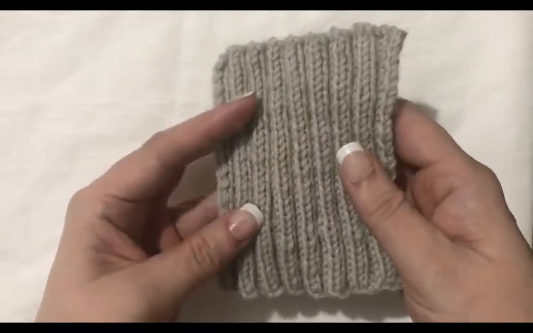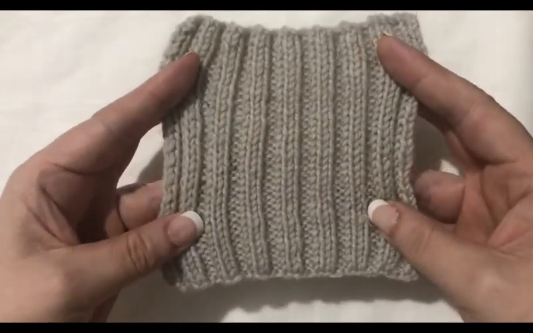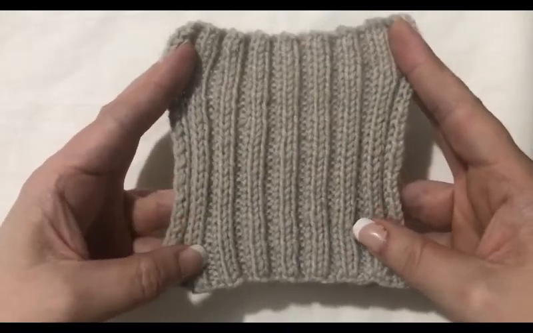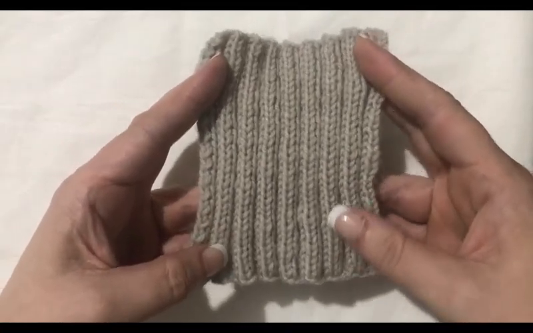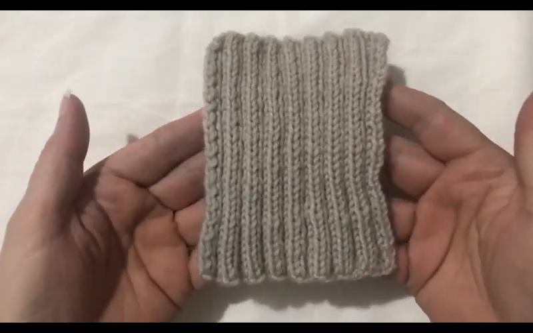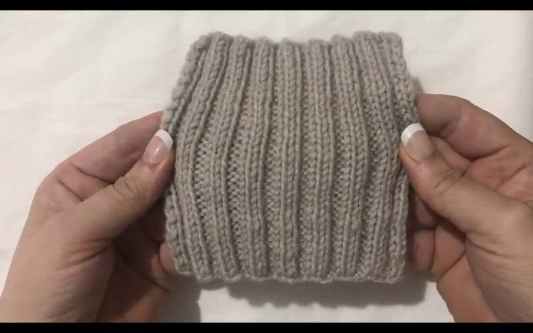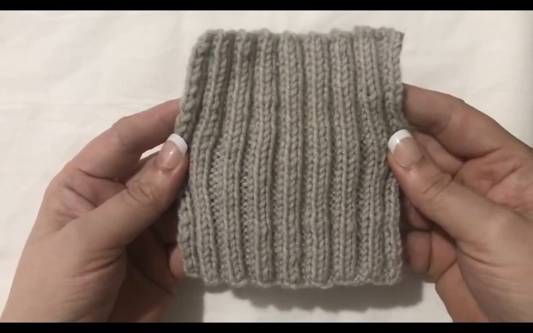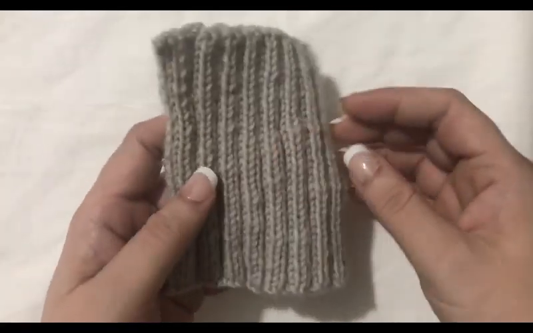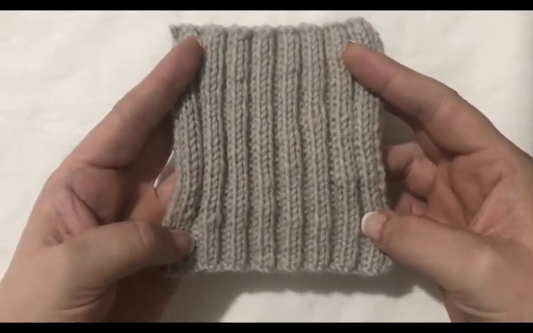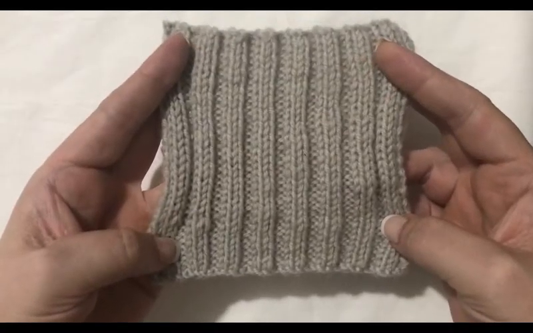You will need to cast on stitches that are a multiple of 4, depending on how big you need the project to be. And the stitch is basically knit 2, purl 2, all the way across. Then on the next line you knit where you purled and you purled where you knitted. If you wanted to do a 1x1 rib, you would knit 1, purl 1.